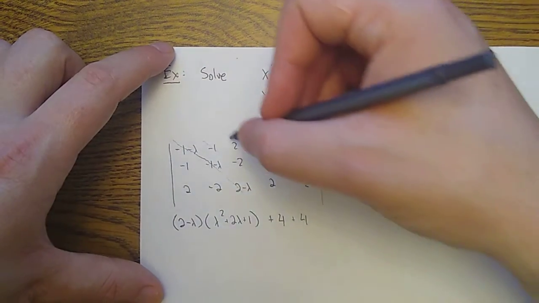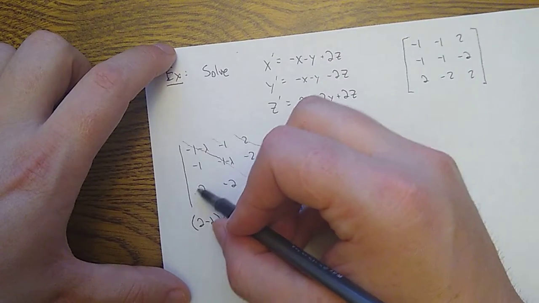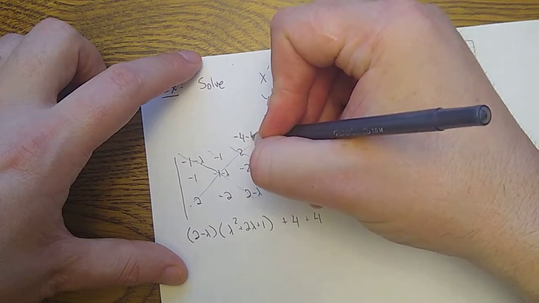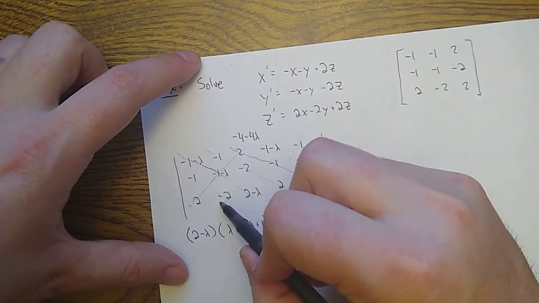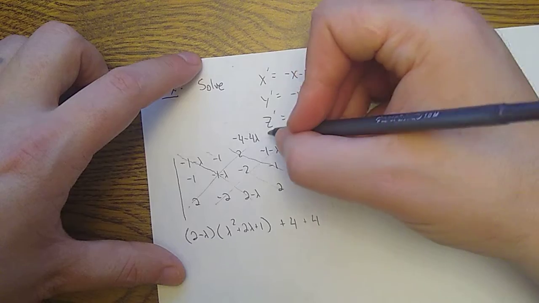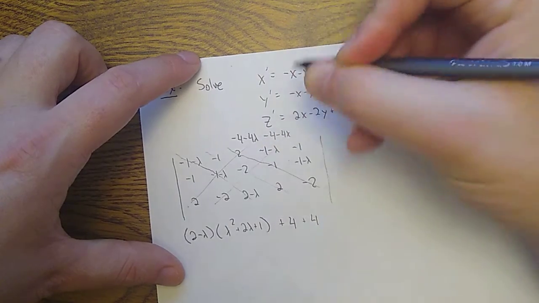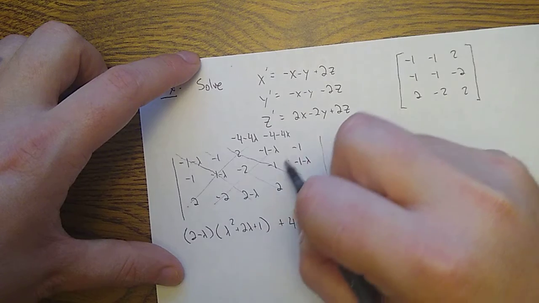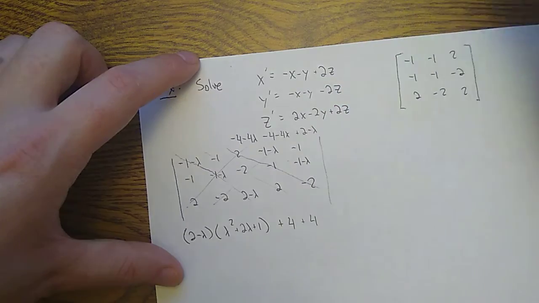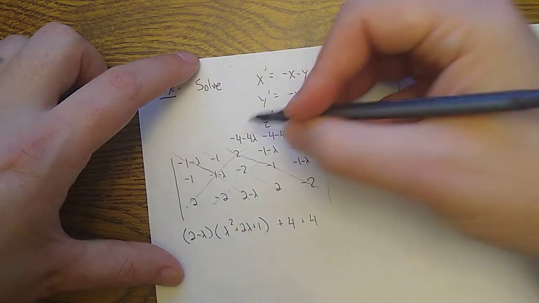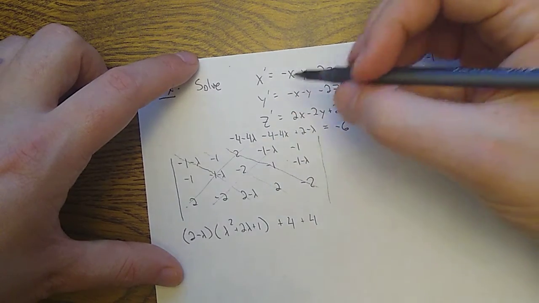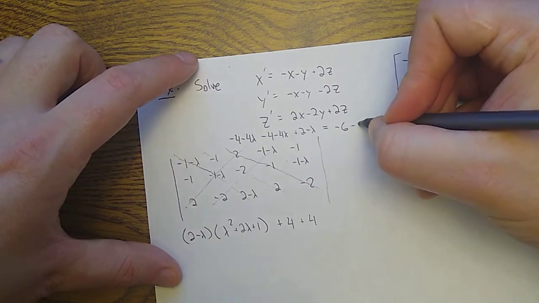Yeah, so I did down, down, down, and then I go up, up, up. So this one would be negative 4 minus 4 lambda. This one would also be negative 4 minus 4 lambda, right? This one would just be a 2 minus lambda. So my total for the top is negative 6 minus 9 lambda.